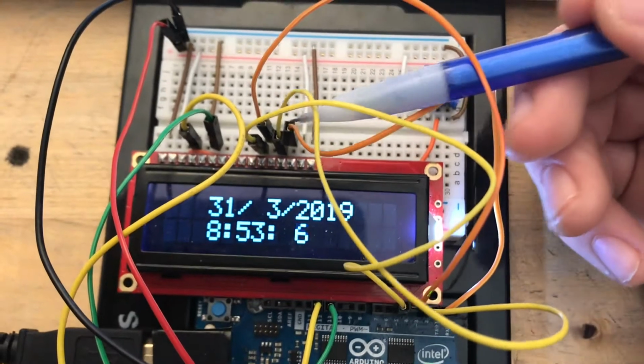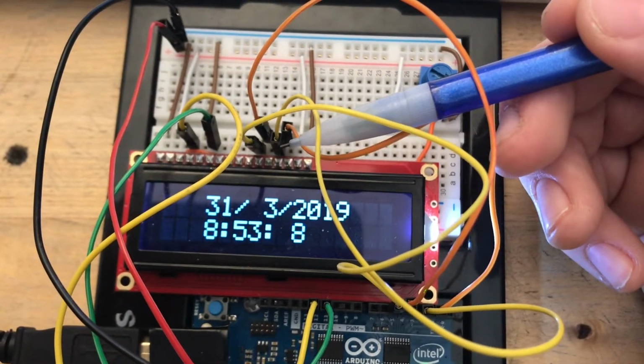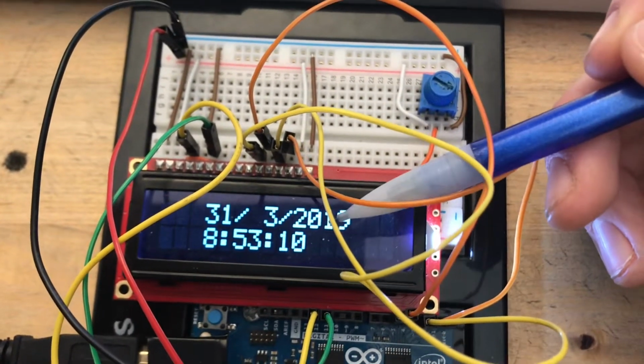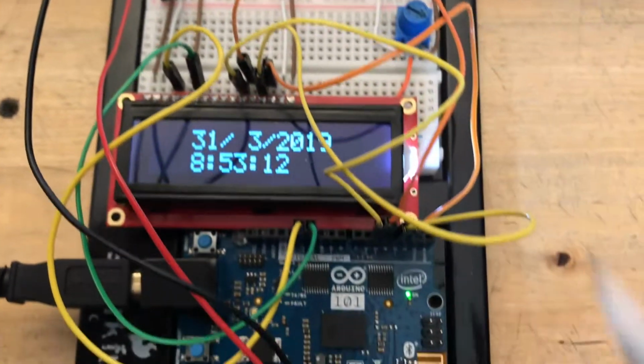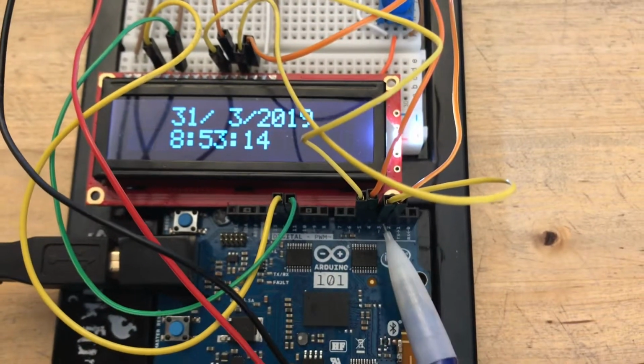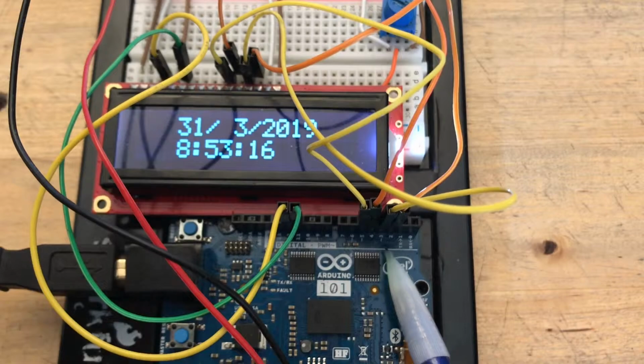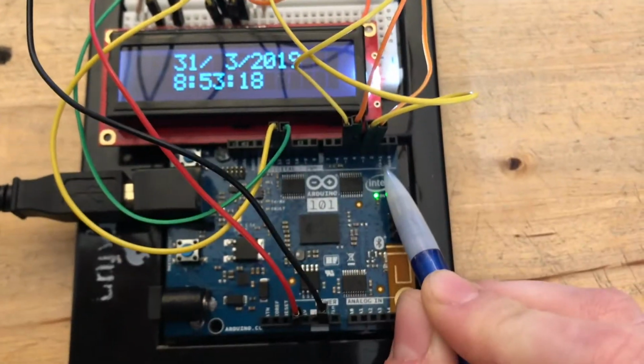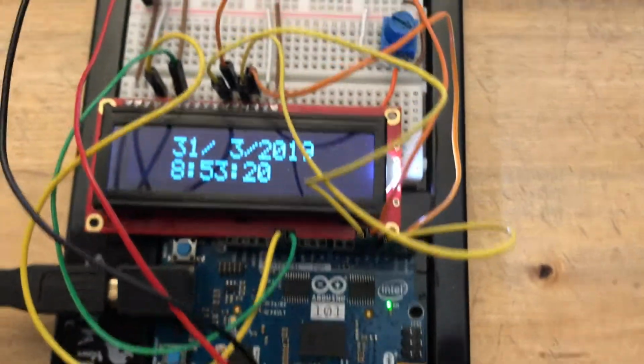The next yellow wire is data bus bit 6, and the other orange wire is data bus bit 7, and they're connected to pins 4, 3, and 2 on the Arduino board.